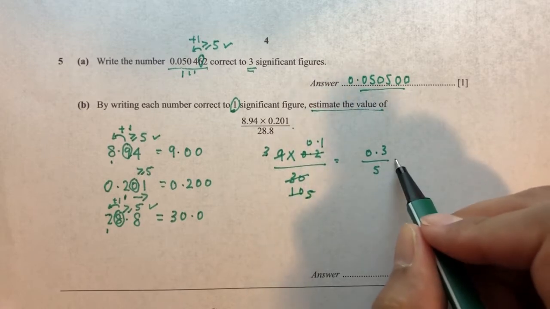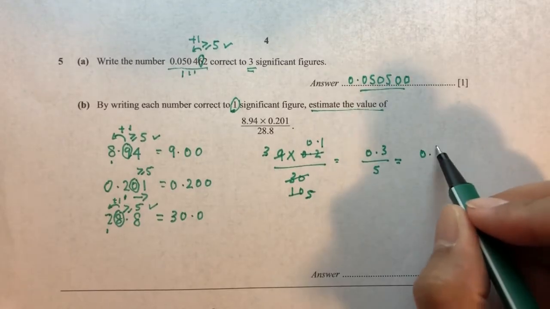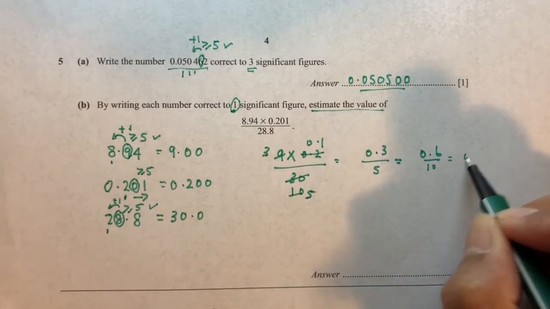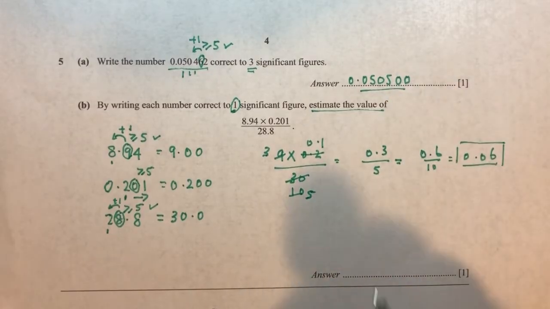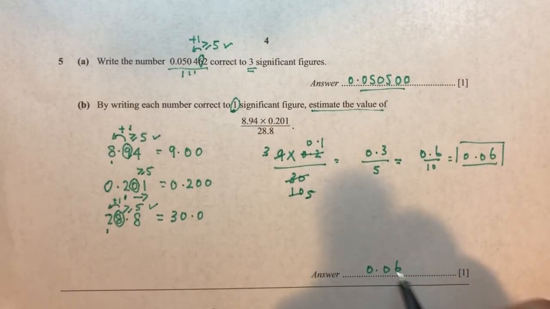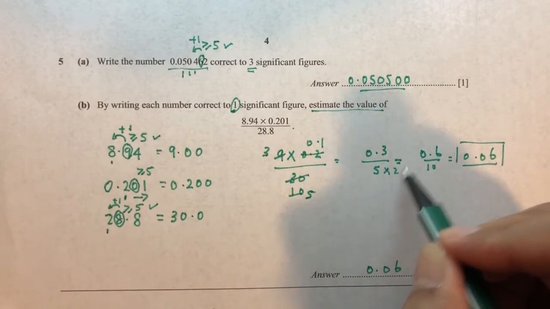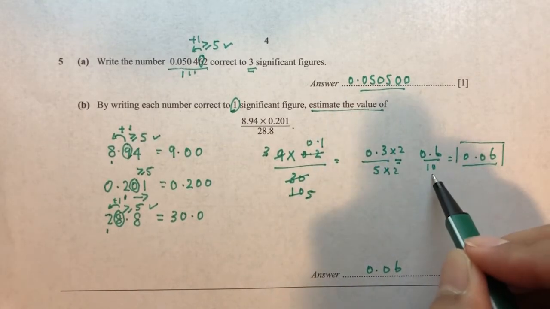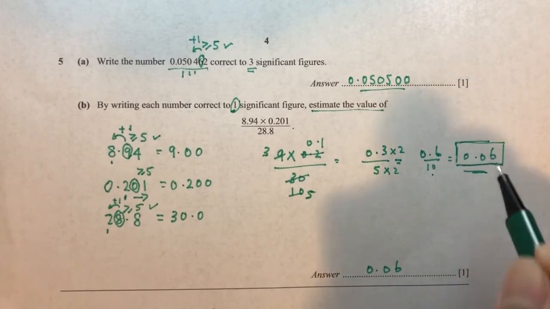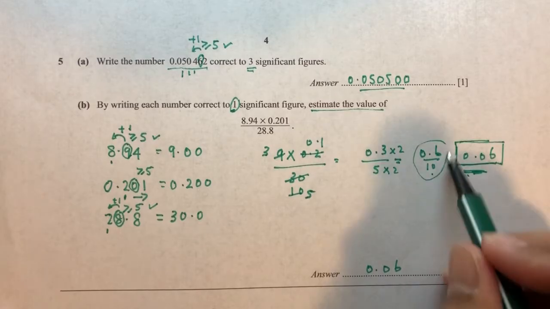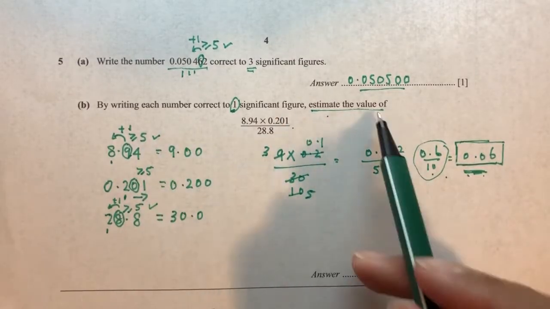So that is the same as 0.6 divided by 10, which is 0.06. So your answer for part B will be 0.06. What I did here was basically I multiplied 2 and 2 to get 0.6 over 10, and then I found the decimal of this fraction. So that is the answer, which is an estimation of the value of this fraction.